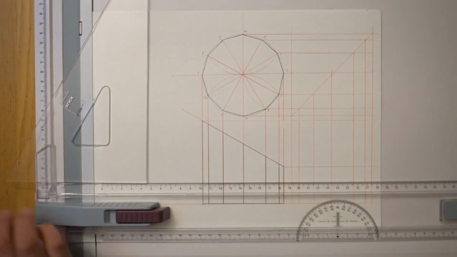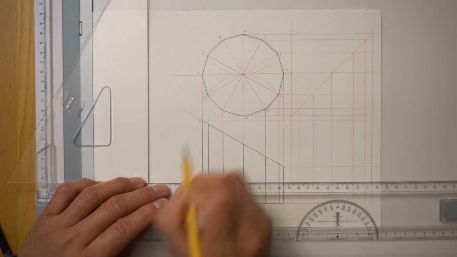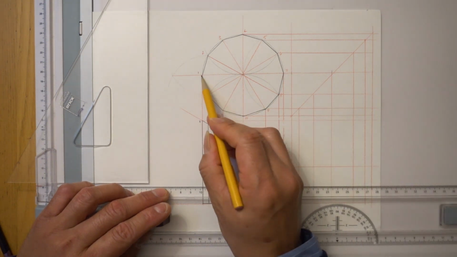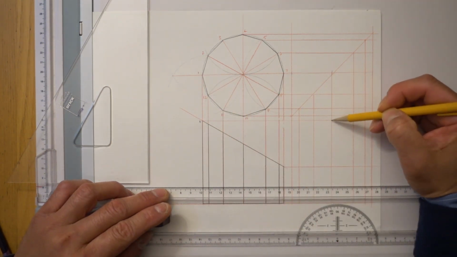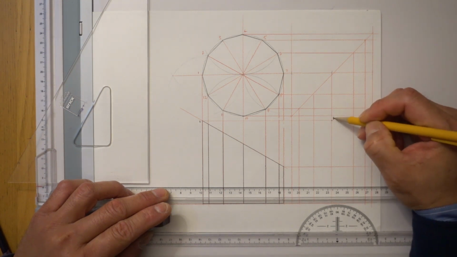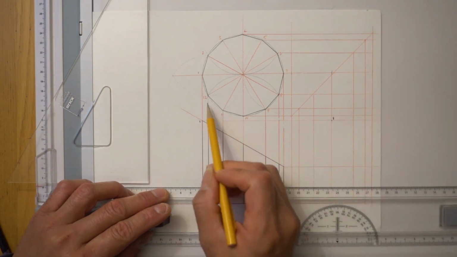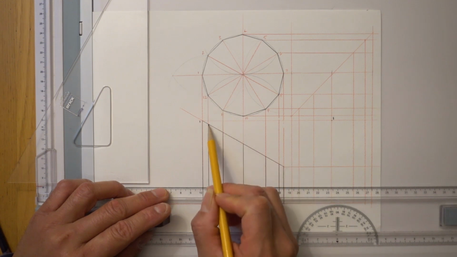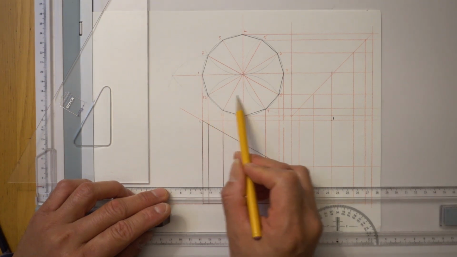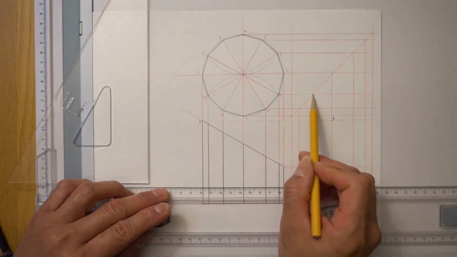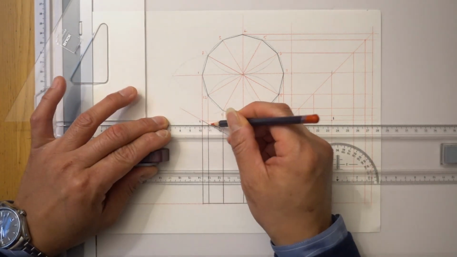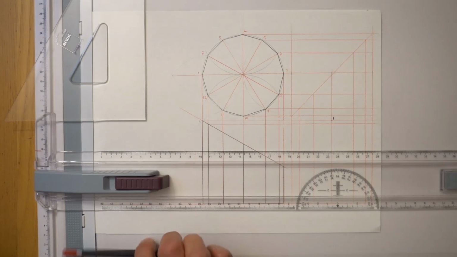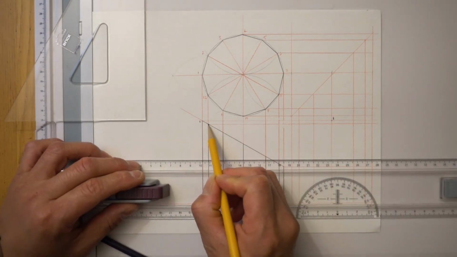So point 1 is over here. Point 1 is on this line, and it is reflected down here. So I know that point 1 is right here, okay? Point 12 is here, and I know that point 12 is the same as point 8, right? So if I bring a guideline across, I'm going to hit point 12 and 8 at the same time. So point 12 is here.